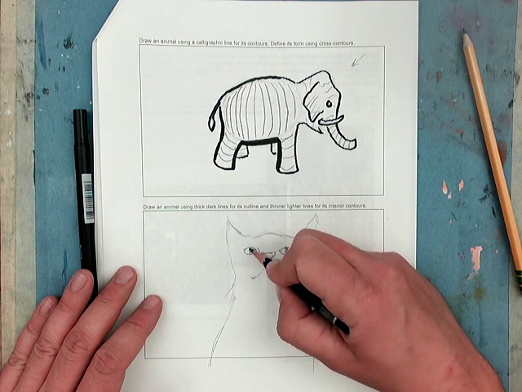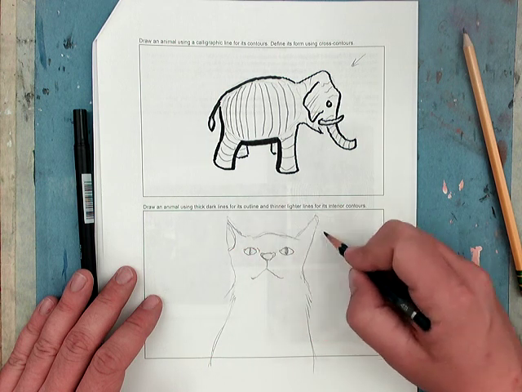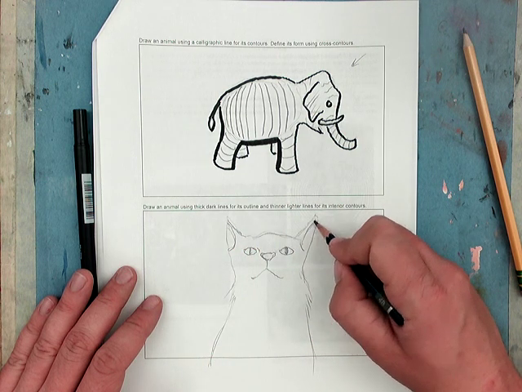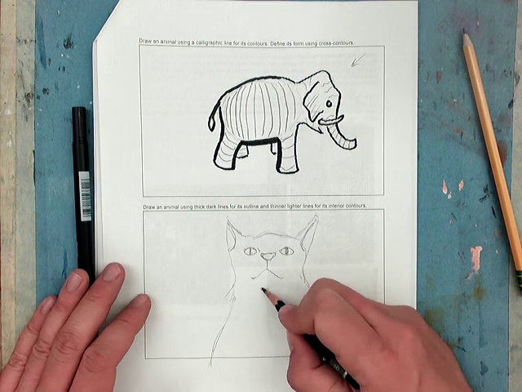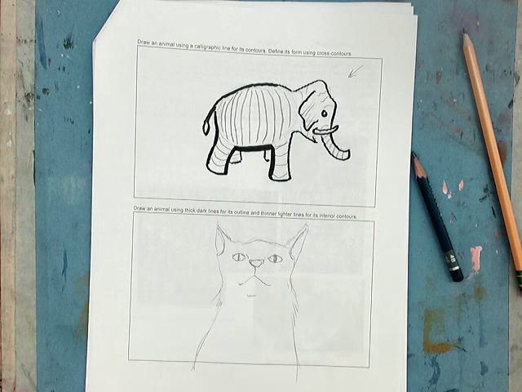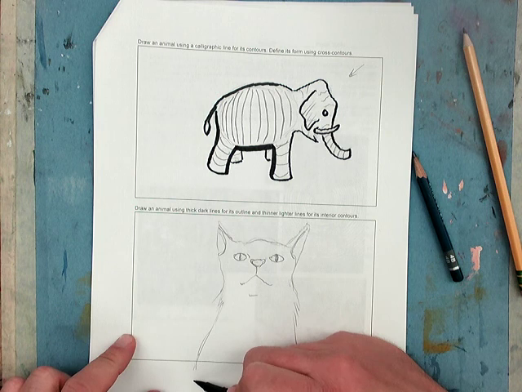Got to show the cat here. So then thick dark lines for its outline.